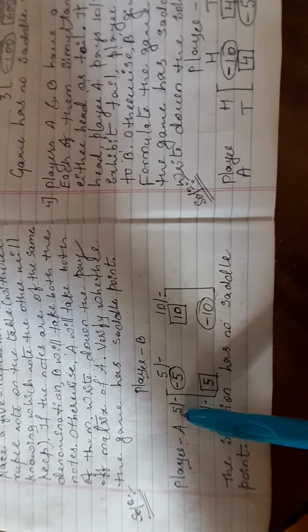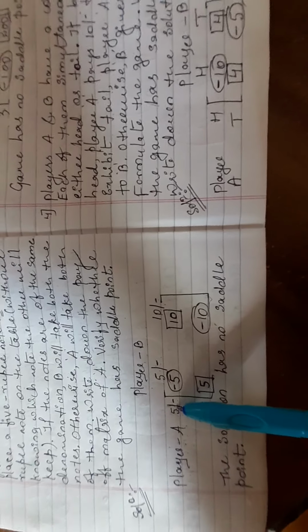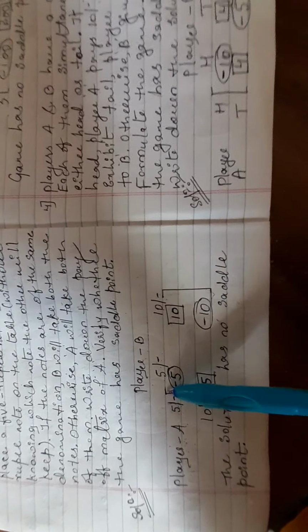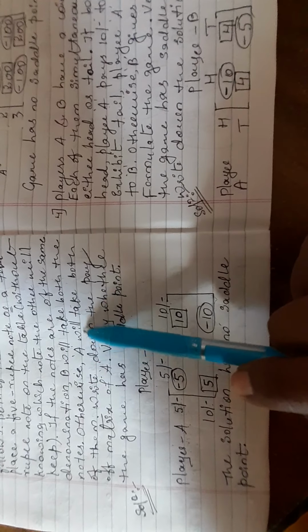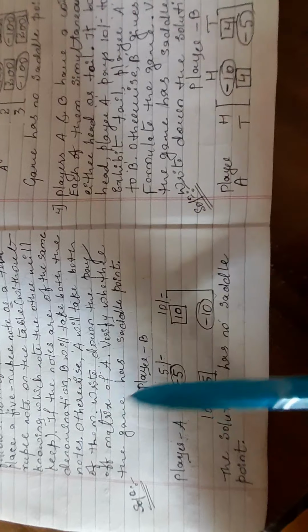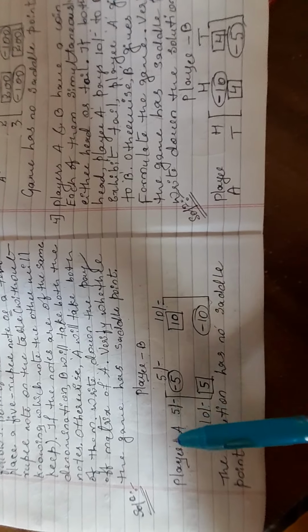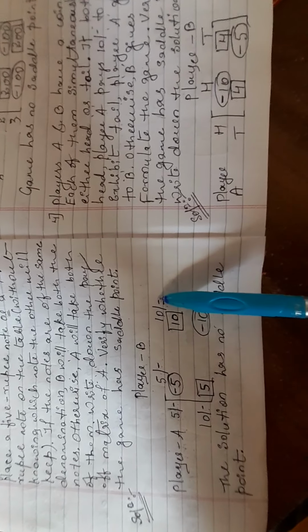Then go for 5 and 10. Here both are different denominations. Player A keeps 5 rupees and player B keeps 10 rupees. If both are different denominations, then A will take both of them. So player A will take both the notes, that is 5 rupees and 10 rupees.